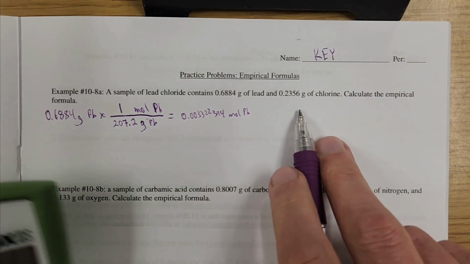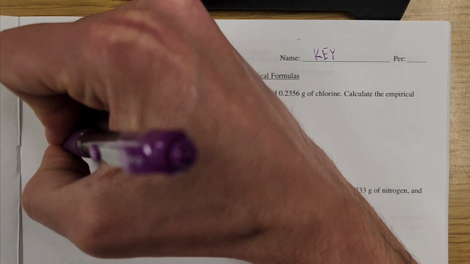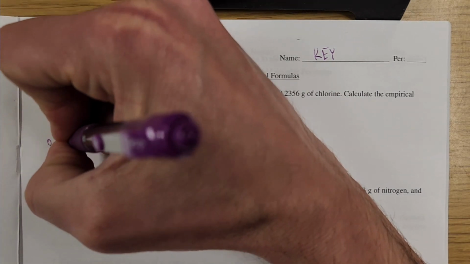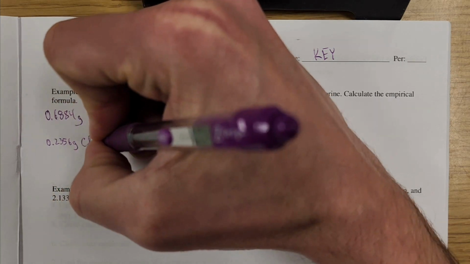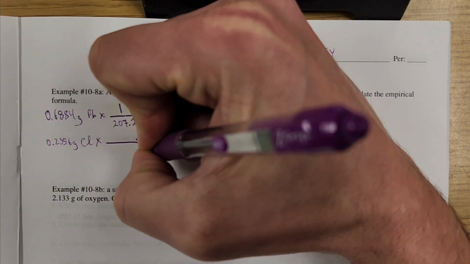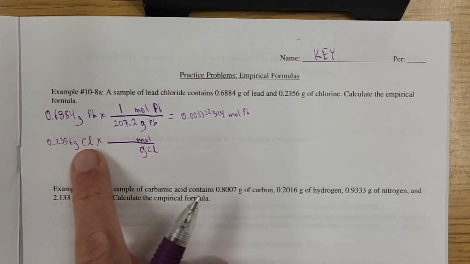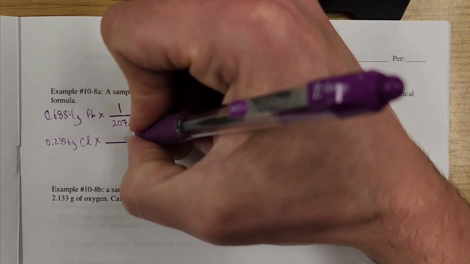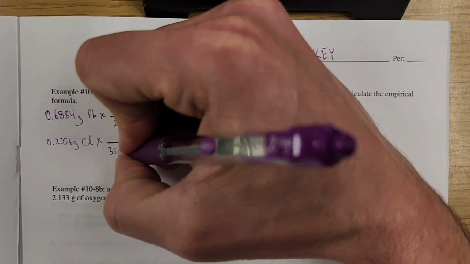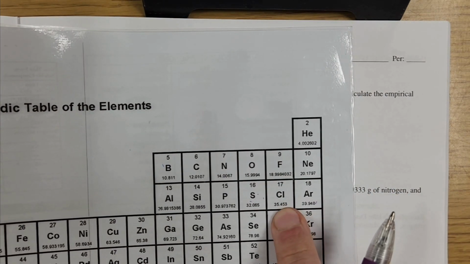Then I'm going to do the same thing for the chlorine. 0.2356 grams of chlorine times moles of chlorine over grams of chlorine, in order to ensure that it's clear that gram cancels gram to give moles. And 1 mole of chlorine is 35.45 grams according to the periodic table.